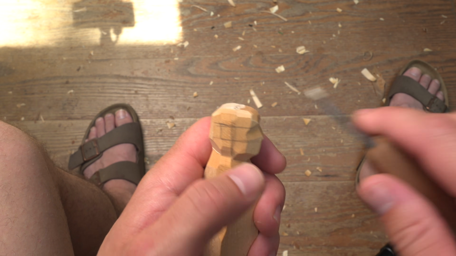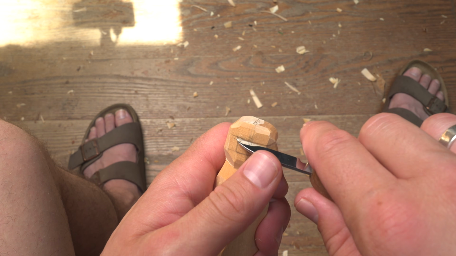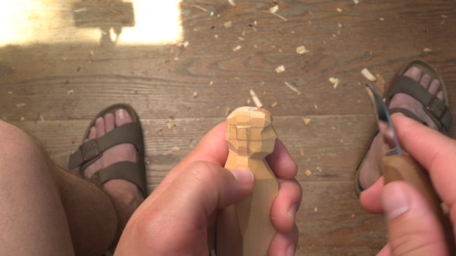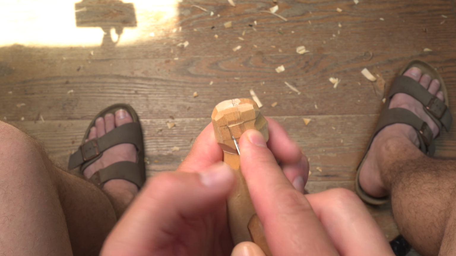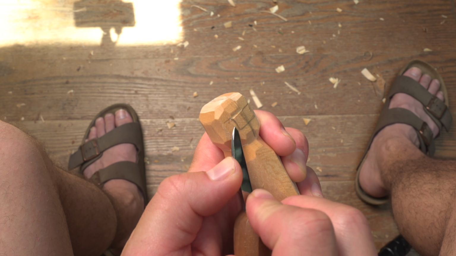So we'll do the same thing over here. Box it in. Oops, a little V-cut. Okay, all along that box. Relief cut.